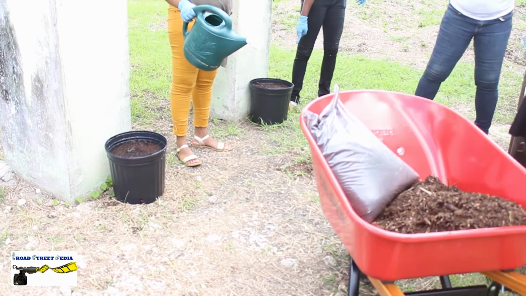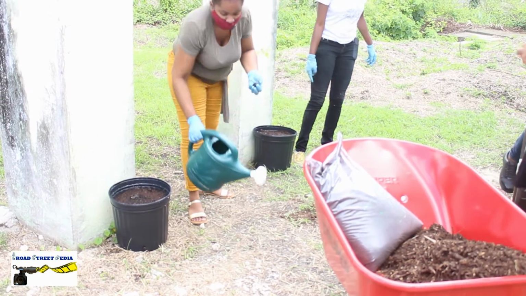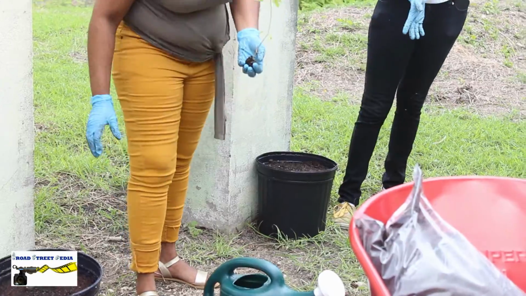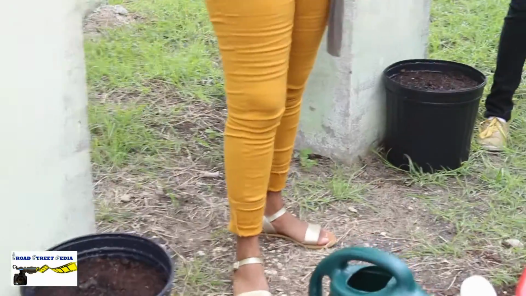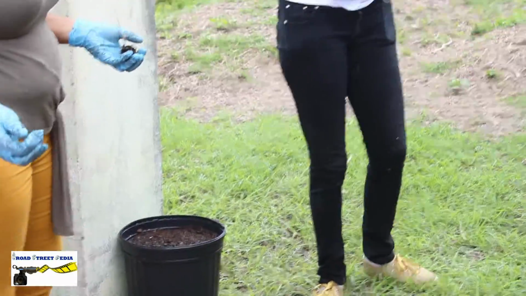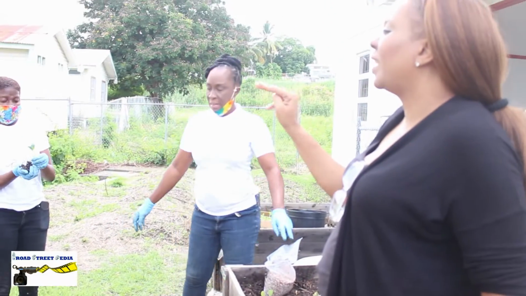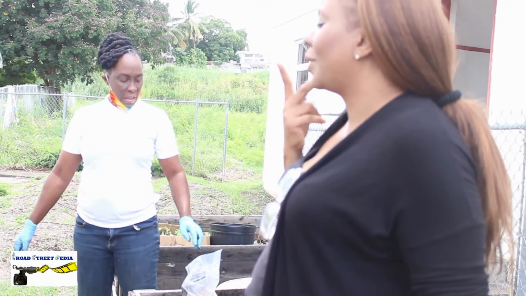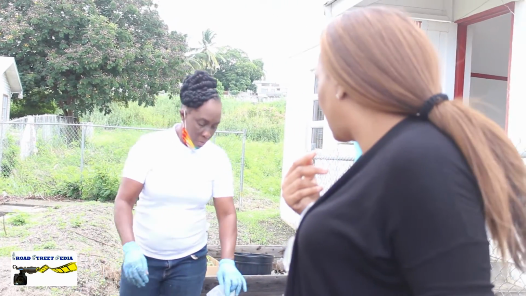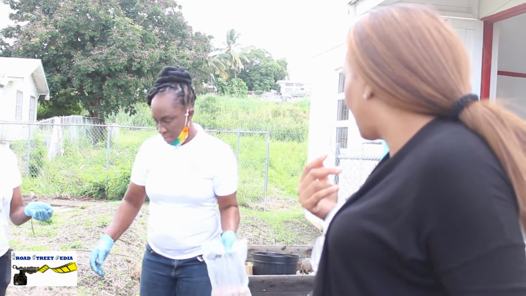Tomato. One part. For the next part, I think it's sweet enough. You don't need to, but if you want to.